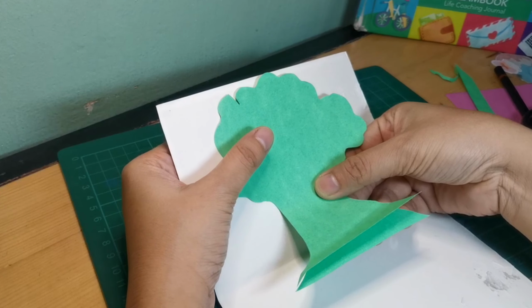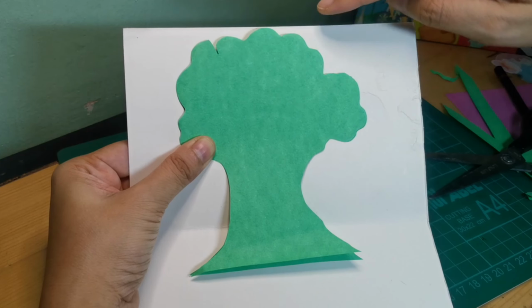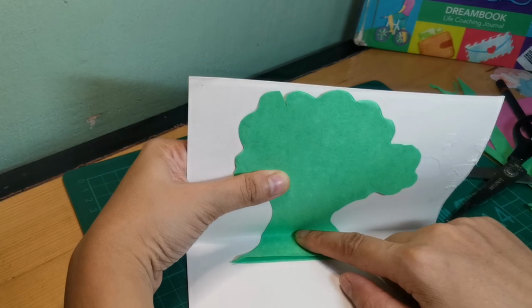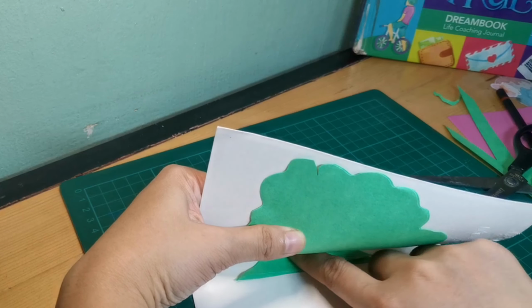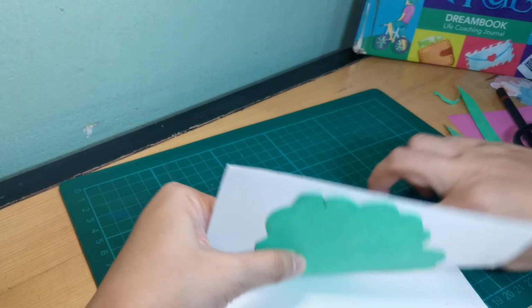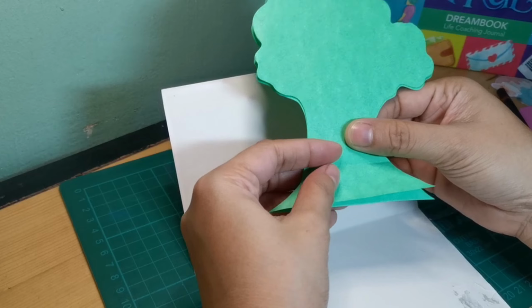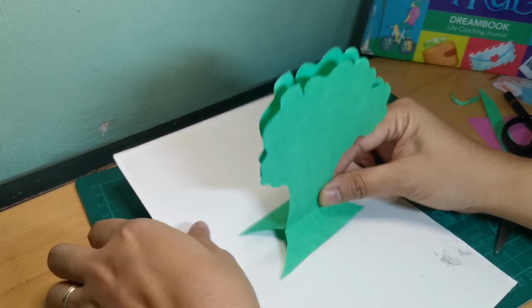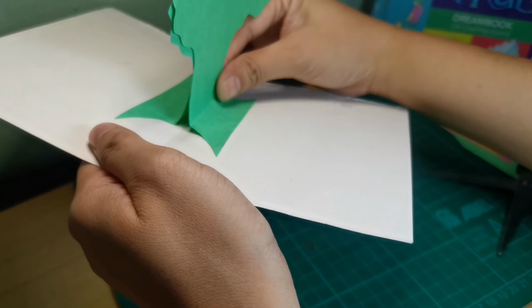Make it big or small enough that it won't stick out of the paper. Make tabs by measuring the tree from the top to the center crease of the spread. There are two options on how to put the tabs. You can place them outward or inward.